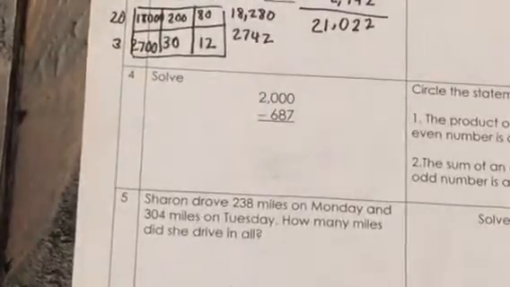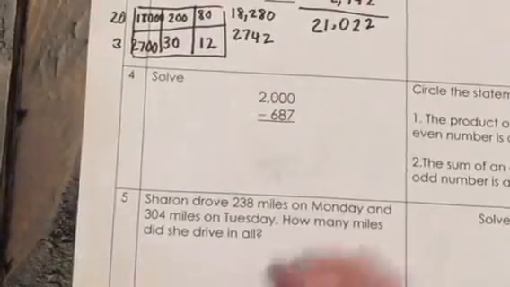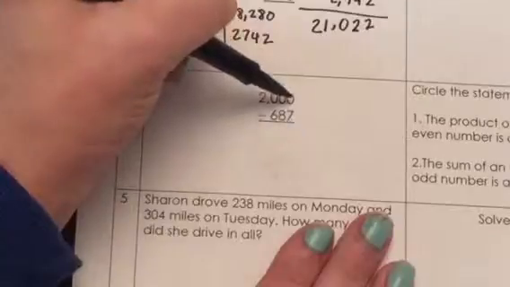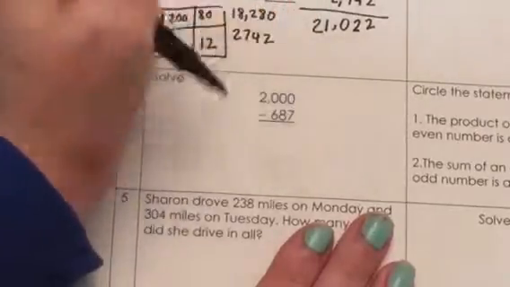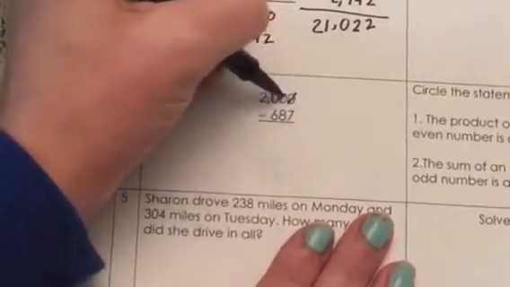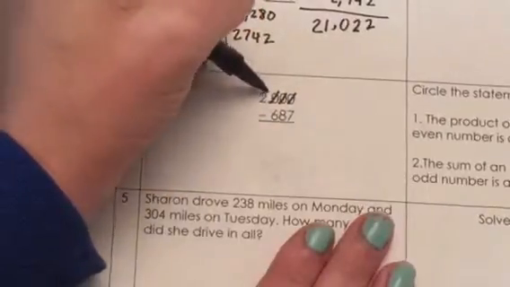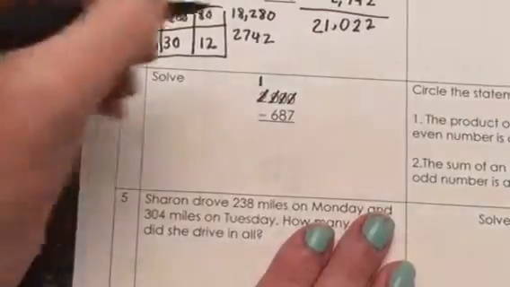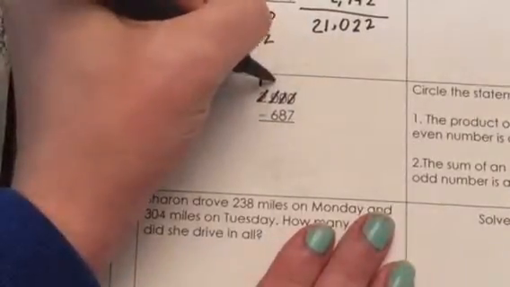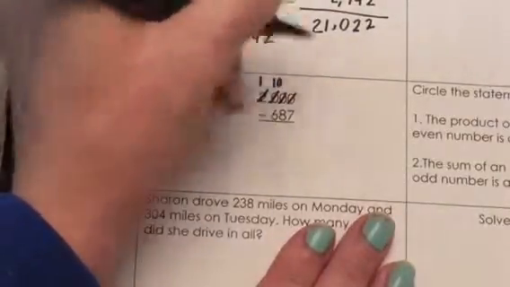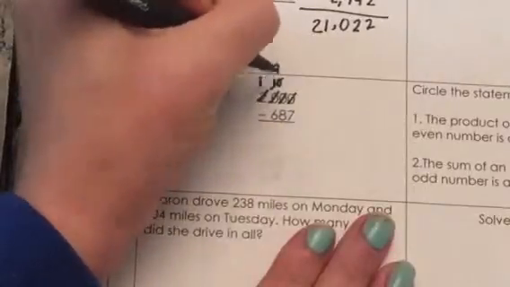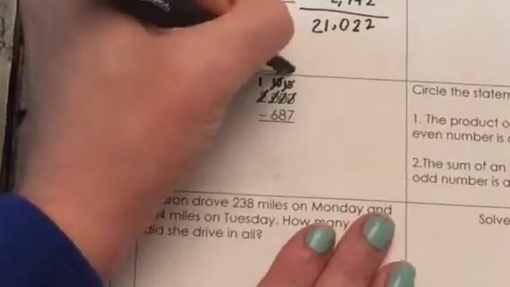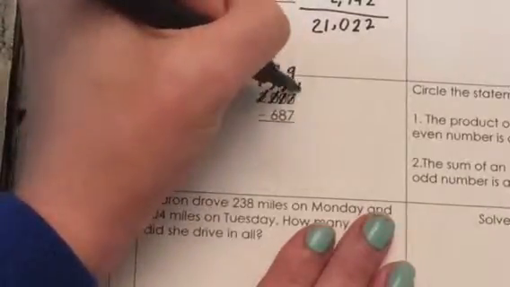The next one is a subtraction problem. 2,000 minus 687. So I cannot take 7 from 0, so I need to borrow. But if you notice, you have to get to a point where you can borrow from someone, and that's our 2. So our 2,000 is going to give a place value to this 100. And from here, that becomes a 9 because it has to help out the tens, and then that becomes a 9 because it has to help out the 1.